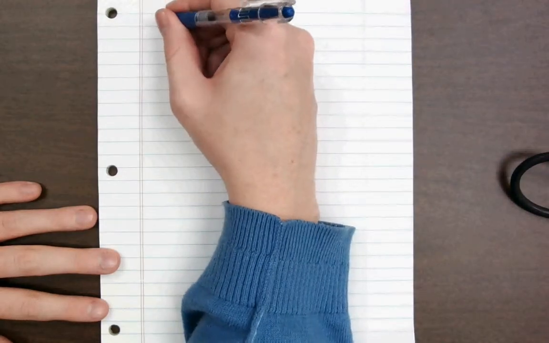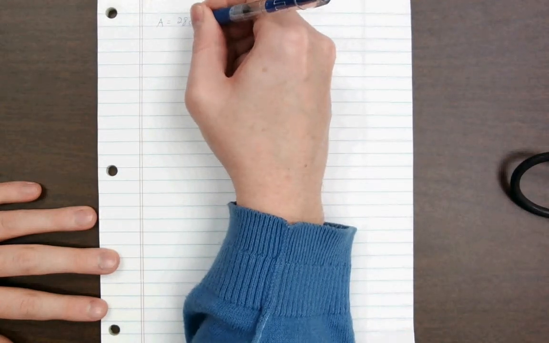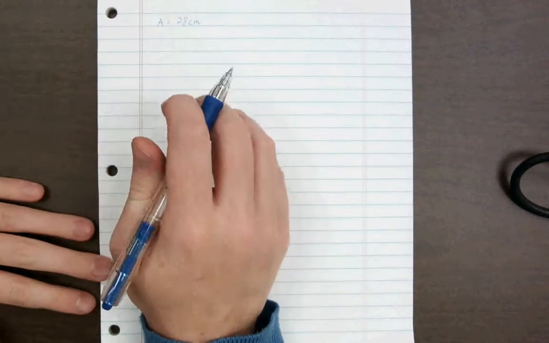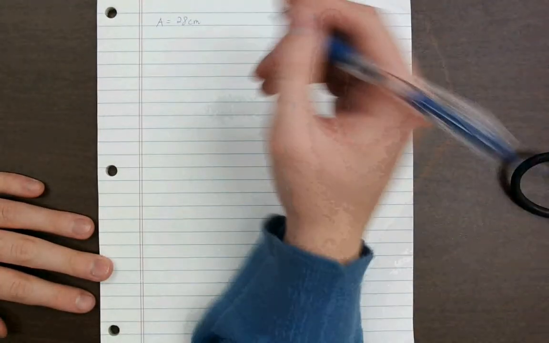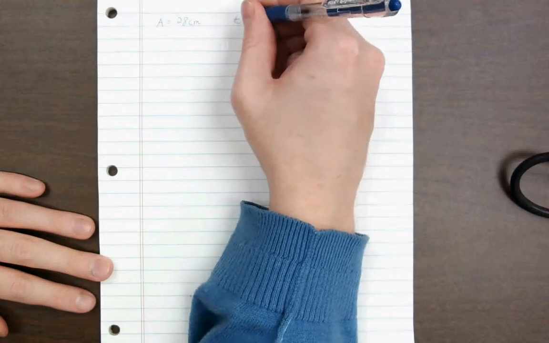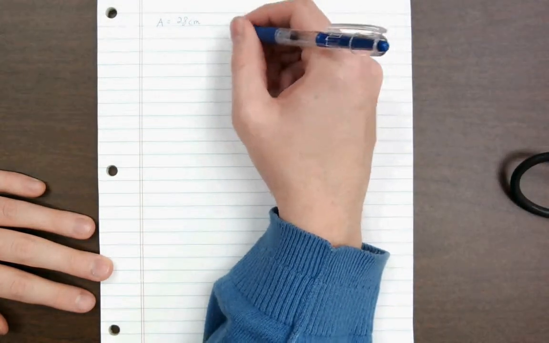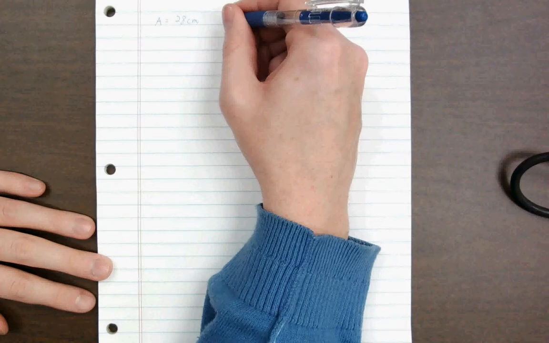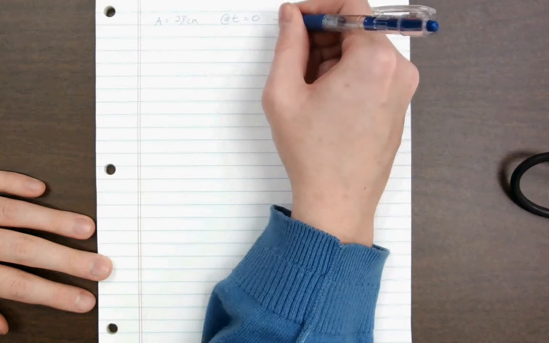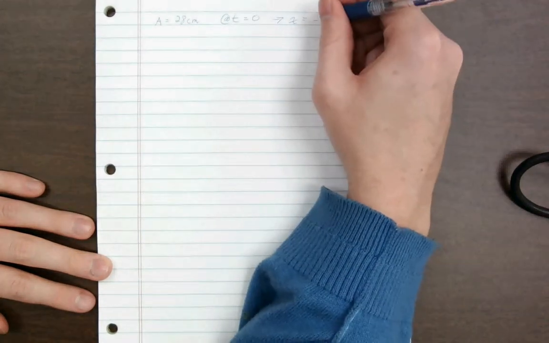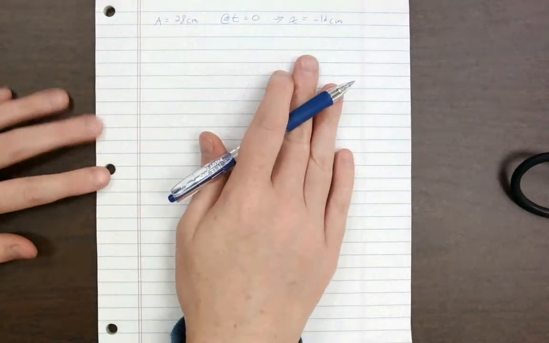Now let's discuss some insight into phase angles. Suppose I have an object oscillating with amplitude 28 centimeters. So that's its maximal displacement, how far it'll ever go. And someone tells me that at t equals 0, the object has a position of, so at t equals 0, x is negative 12 centimeters.